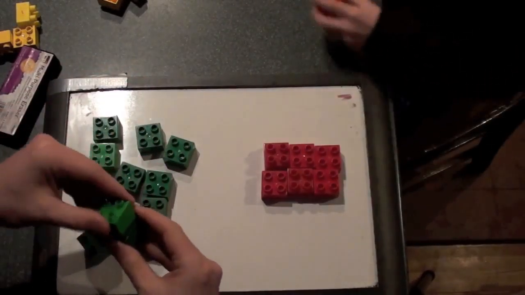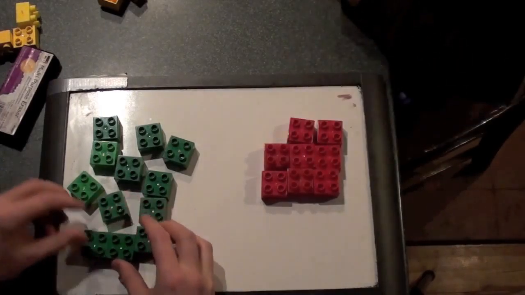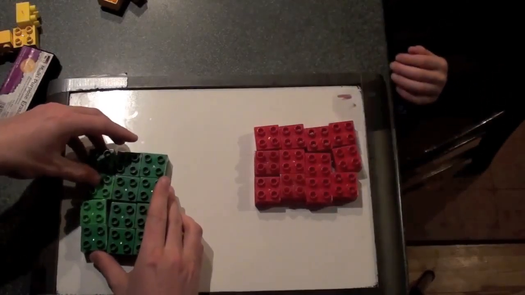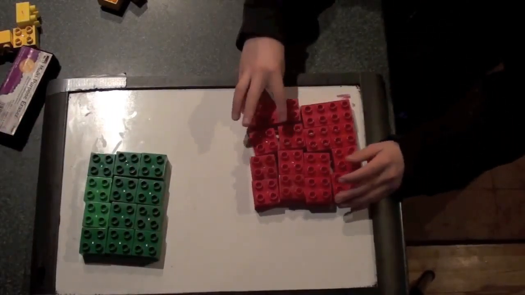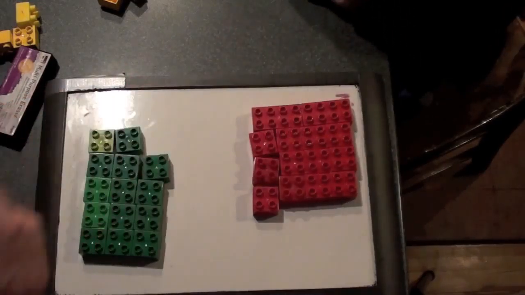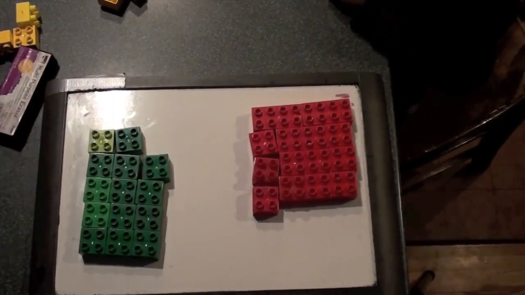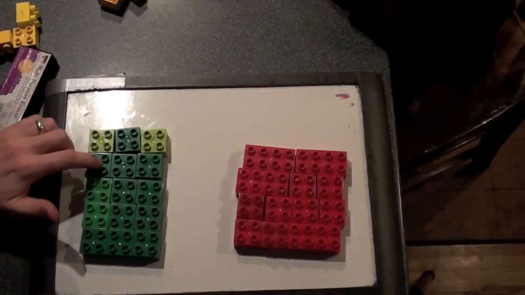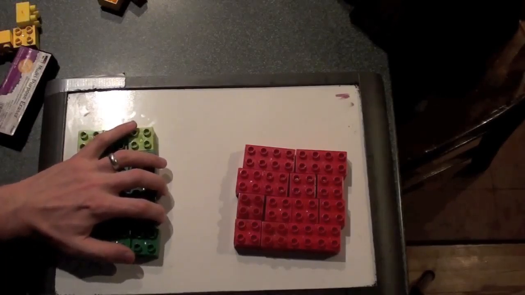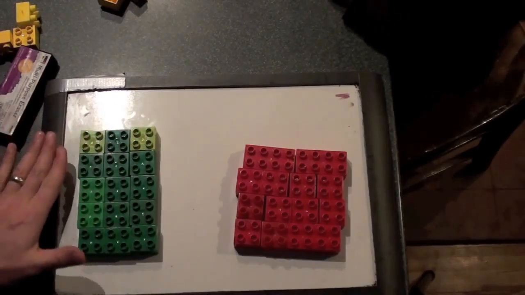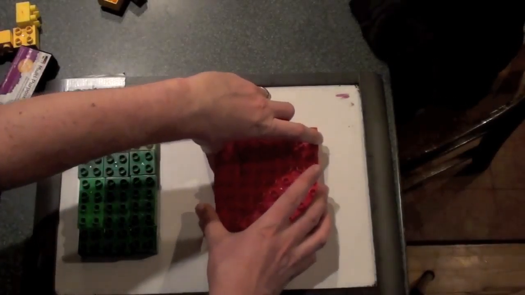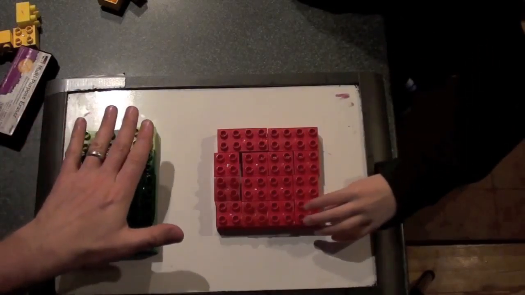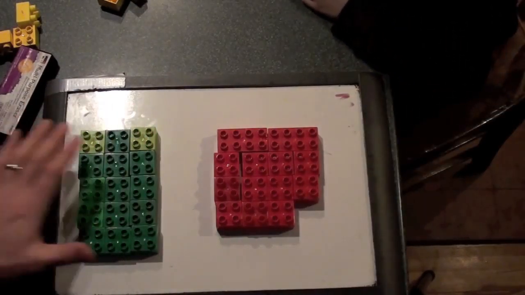We've got our handy dandy Duplo blocks, and we're going to try to show why 5 times 3 is 4 squared minus 1. I don't have enough green blocks, so I have to use almost green blocks. Okay, so I have 5 times 3 here, right? 1, 2, 3, 4, 5, 3. 5 times 3, or 3 times 5, however you want to think about it. And here we have 4 times 4. Now, can you take away 1 block from the 4 times 4? Because we're trying to make this be 4 squared minus 1.